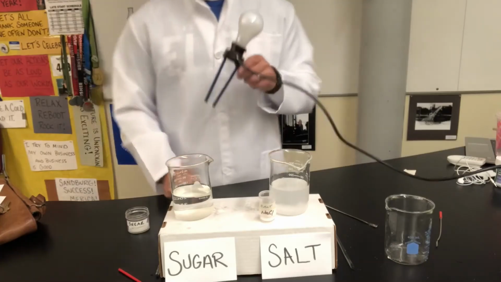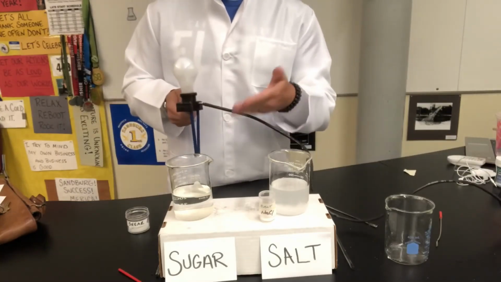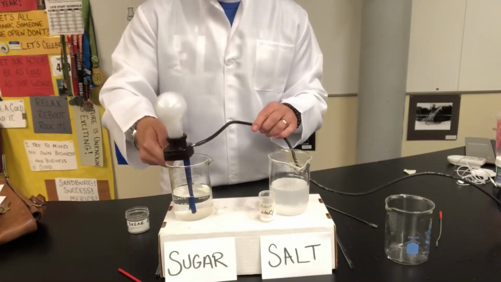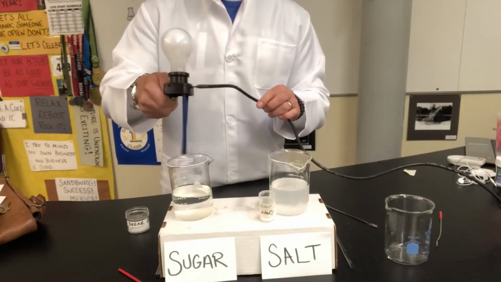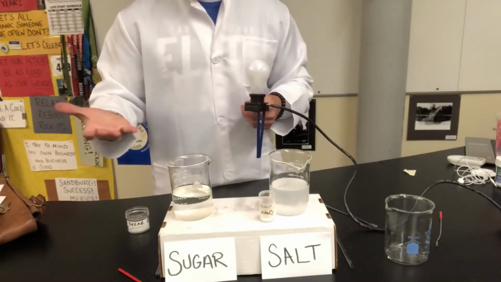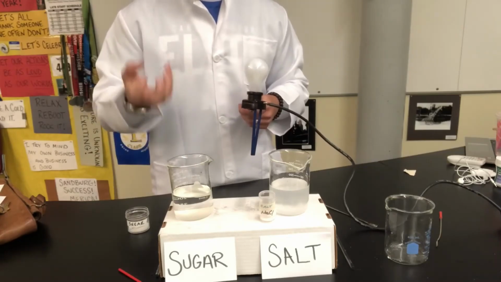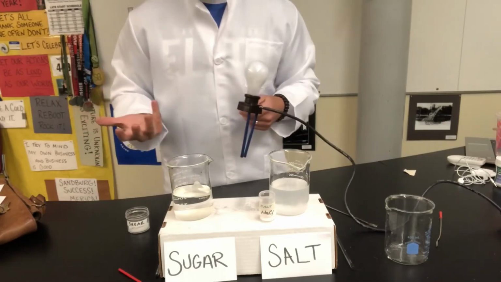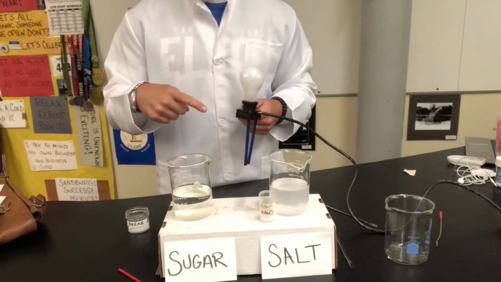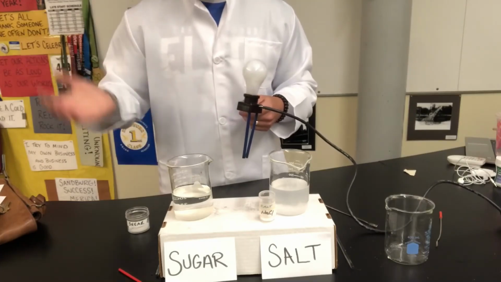So what I'm going to do is place this light bulb inside the sugar water to start. If the sugar water conducts electricity, this light bulb will go on. So let's see if that happens. No, nothing happens. An explanation for that is sugar is a covalent compound. It's a molecule. When it dissolves in water, it doesn't break apart into positive and negative ions, so therefore it's not an electrolyte. It doesn't conduct electricity. Again, think of the word electrolyte and electricity. There's a similarity there and a relationship.